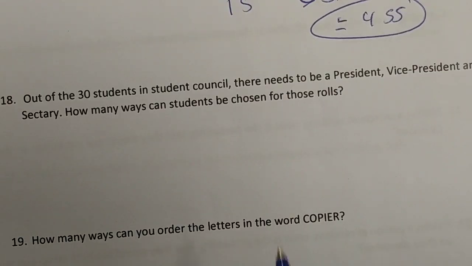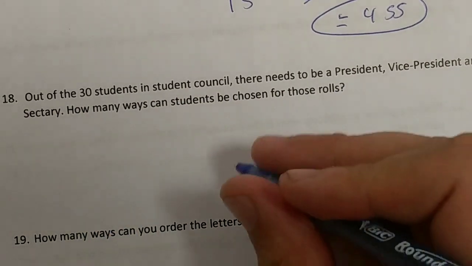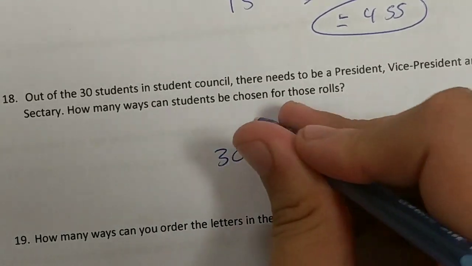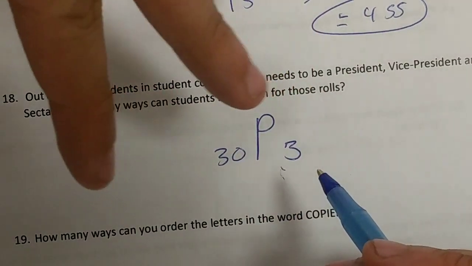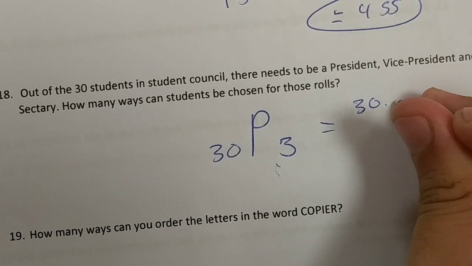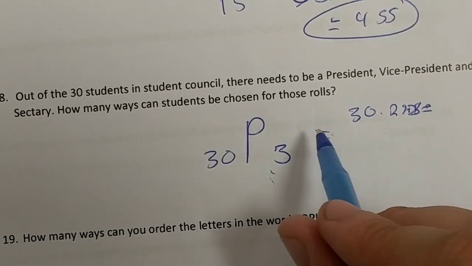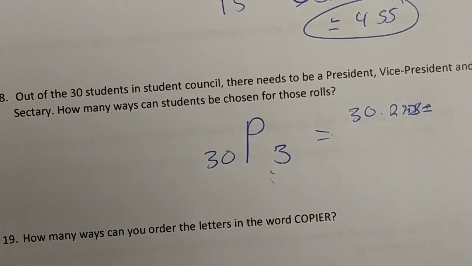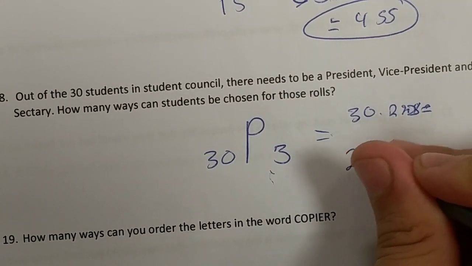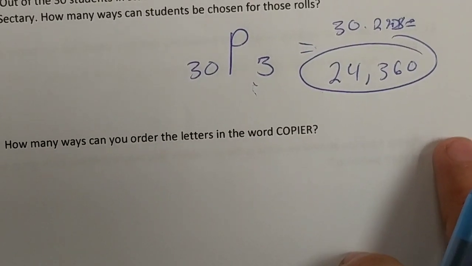Okay. Next one. Out of 30 students in the council, they need a president, vice president, and secretary. Because these are different jobs, that's going to be a permutation. I have 3 here because I have 3 different jobs, and I have 30 students, so it's 30 here. If you simplify it, you're going to get 30 times 29 times 28. Funny enough, the permutation ones are easier to do it like that. So 30 times 29 times 28 equals 24,360. Big numbers right there.